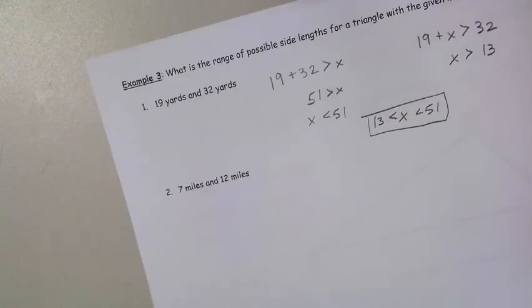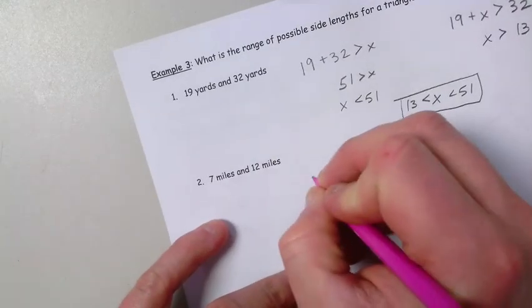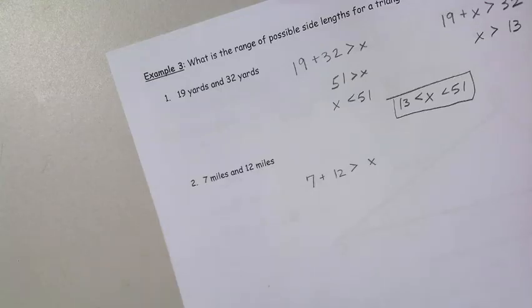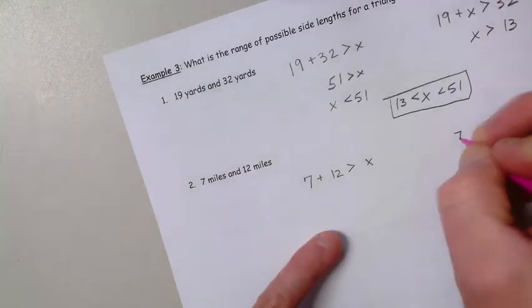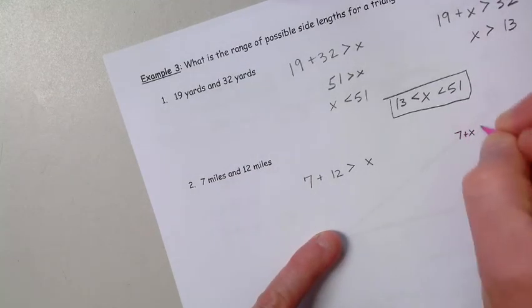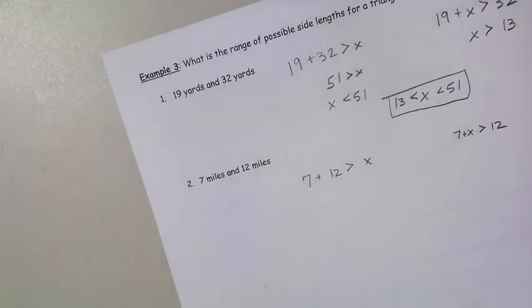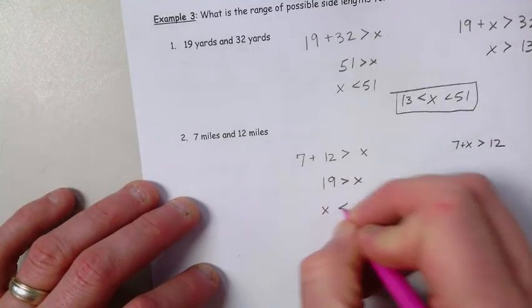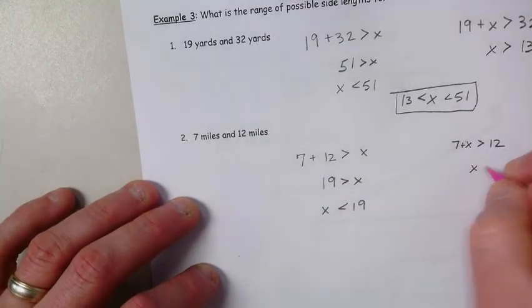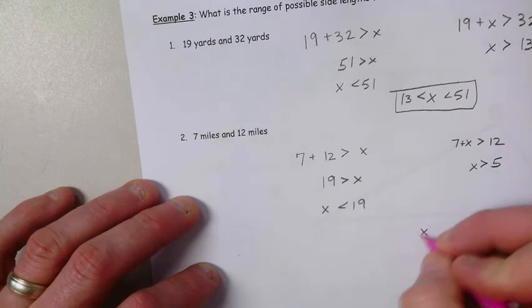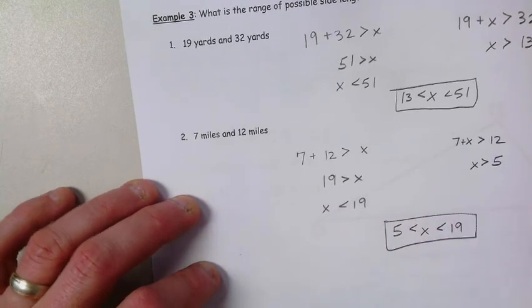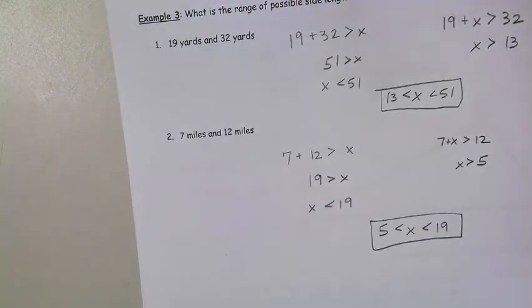So if I do the last one, again, the third side length could be the longest side, or the third side length could be one of the two smaller sides. So if we work this out, x has to be less than 19, and x has to be greater than 5. Hopefully we have that down. Again, the sum of any two side lengths has to be bigger than the third side length.